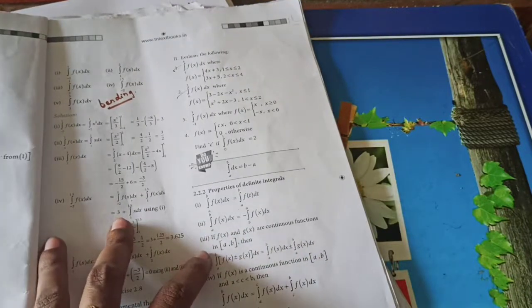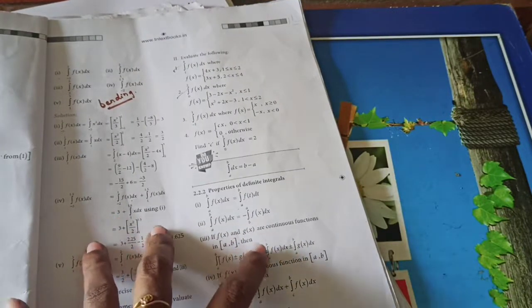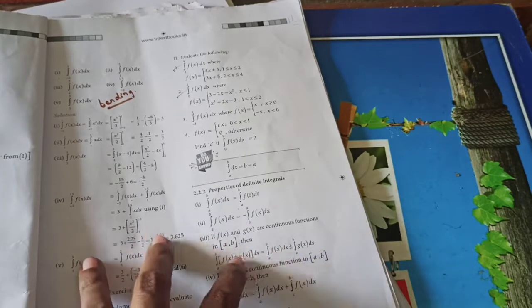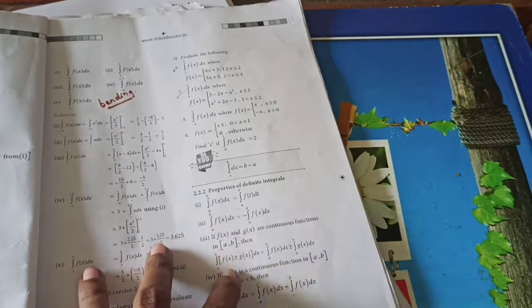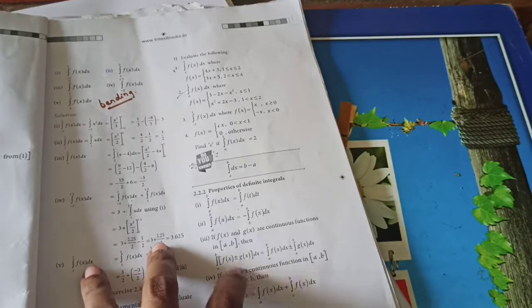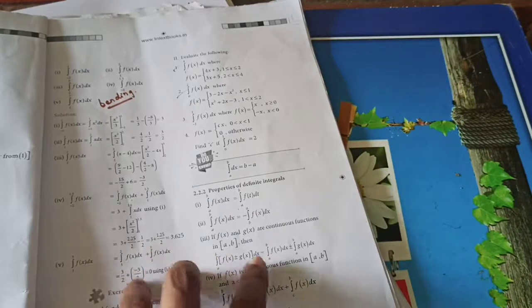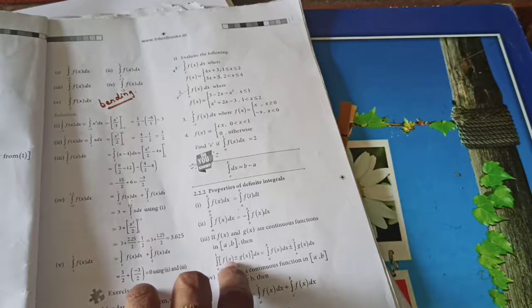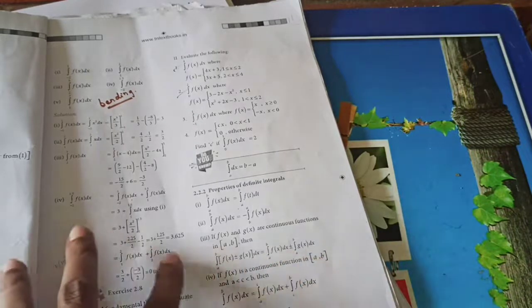The third one is, if f of x and g of x are continuous functions in a comma b, then integral of a to b f of x plus or minus g of x dx can be split as two integrals, that is a to b f of x dx plus or minus integral of a to b g of x dx. We can split as two.